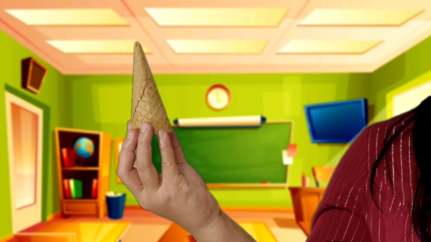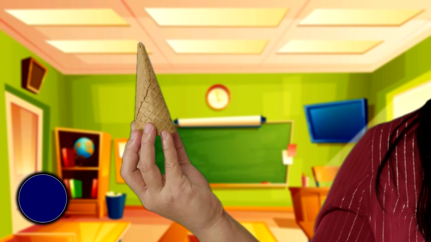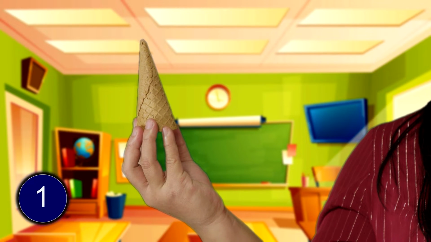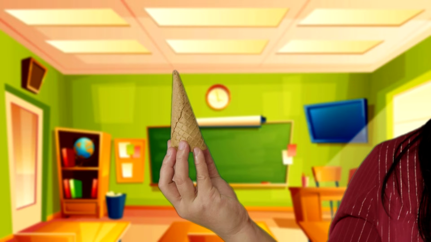Look at the things around you, pupils. What do you see? Excellent! There are lots of things around us that represent different figures. Let's start naming these objects. What is the name of this object? Very good.